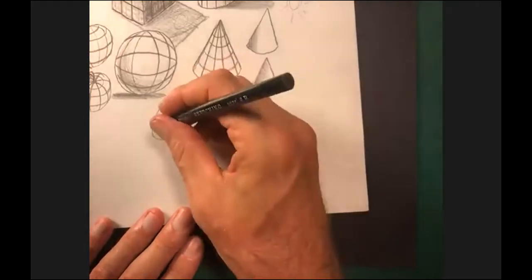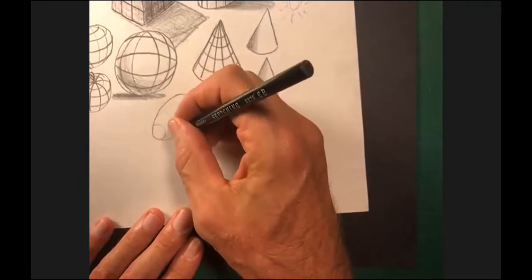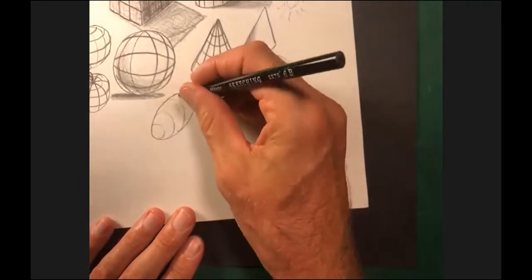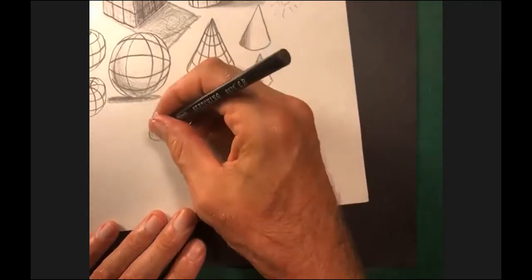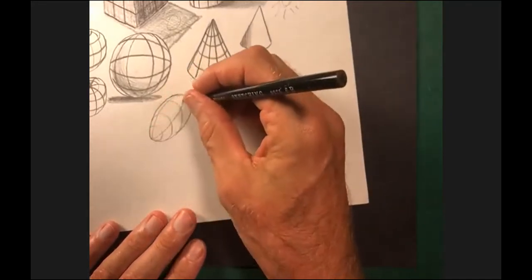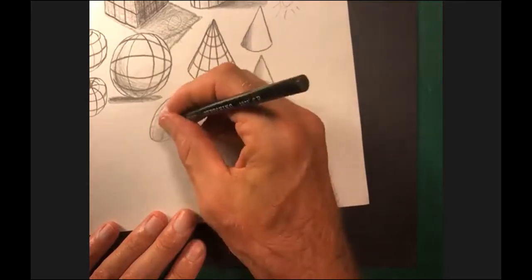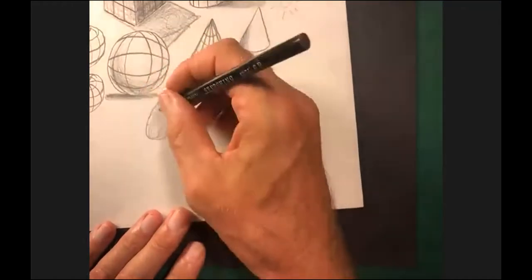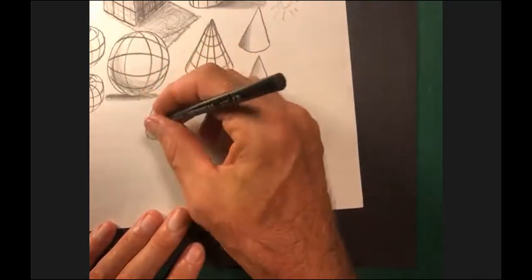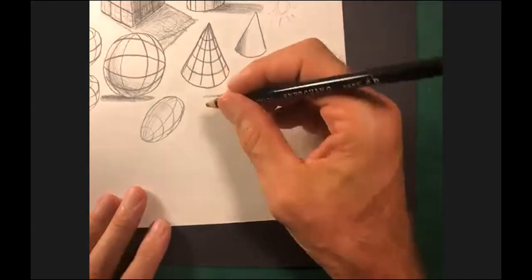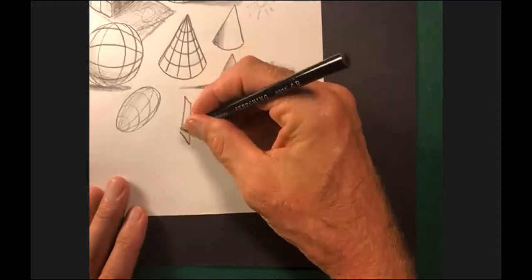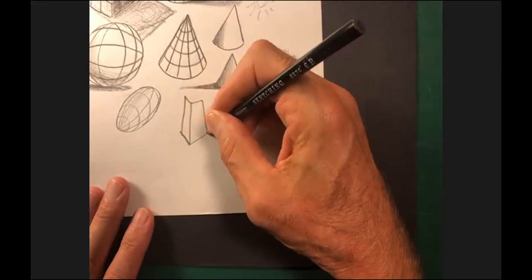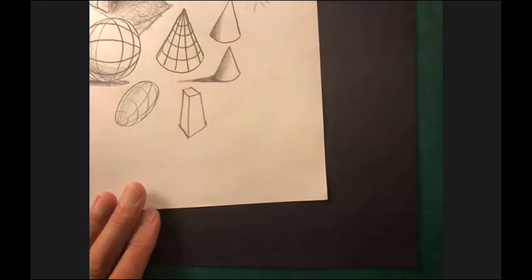And then once again, you have to sort of imagine how would the lines go for that? Yeah, any of these sort of things, and of course, you can make your cube. You can do whatever you want with your cube as well.